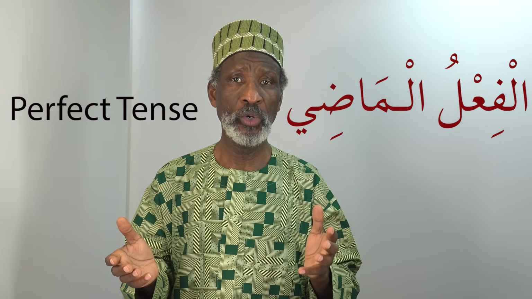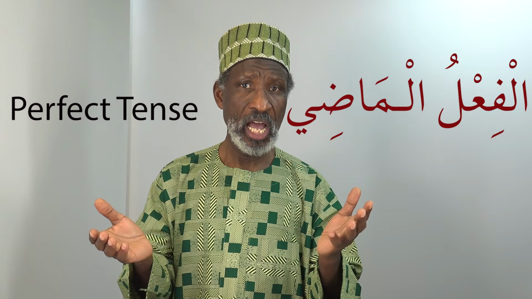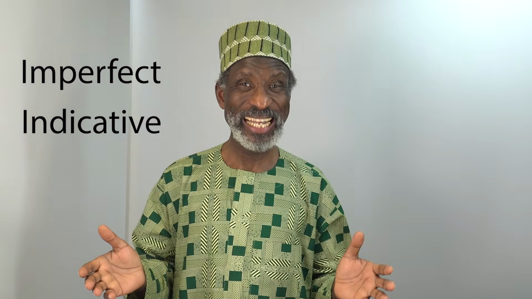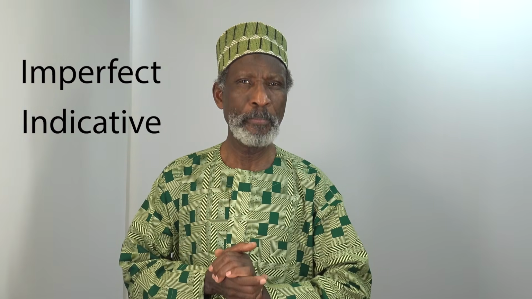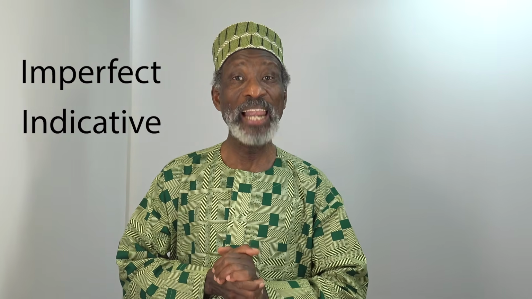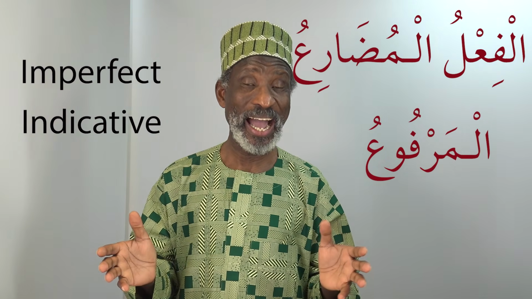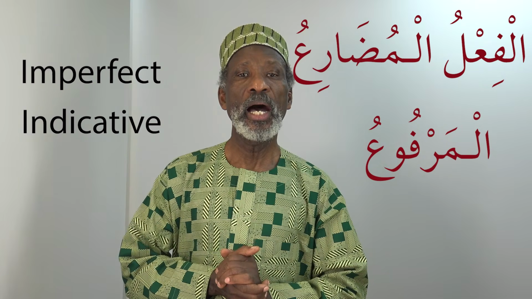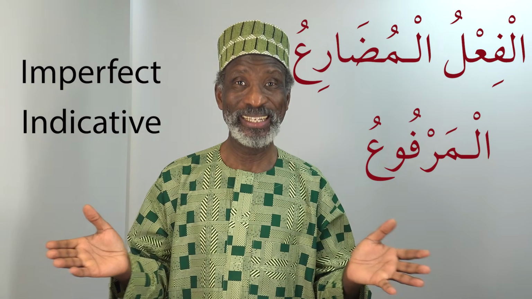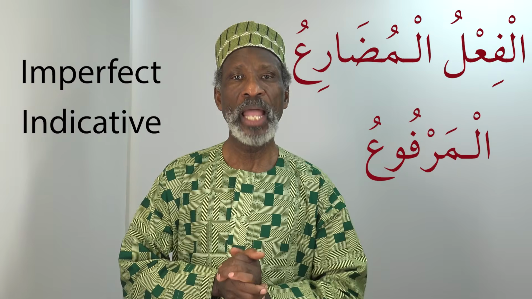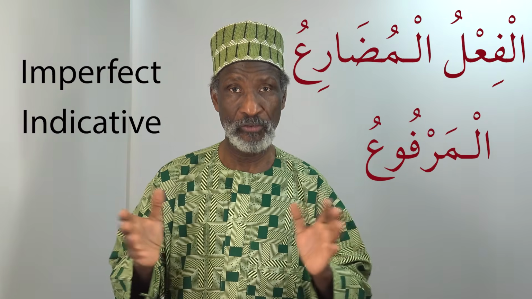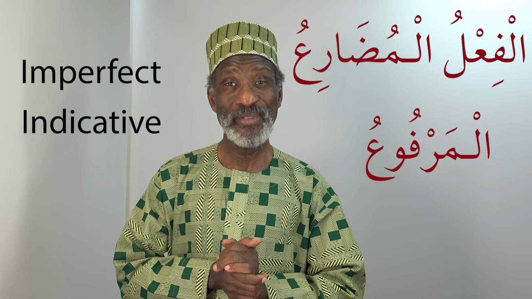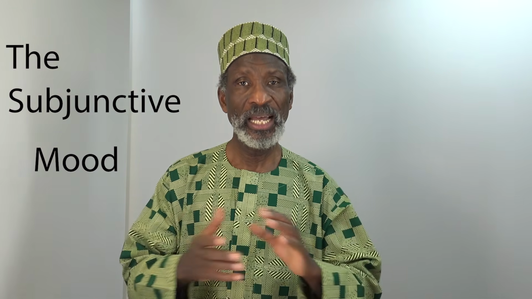We also learned about how to conjugate the imperfect indicative, and that's the present tense. الفعل المضارع المرفوع. In the nominative, we call it the imperfect indicative. Today we are going to learn about the subjunctive.